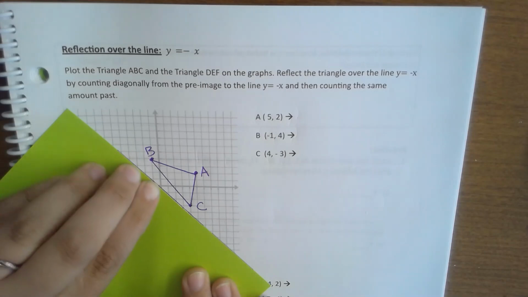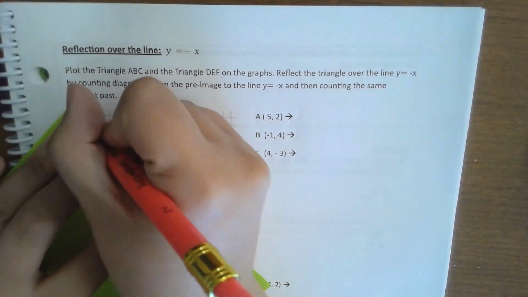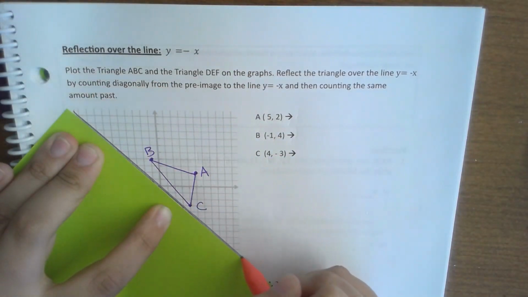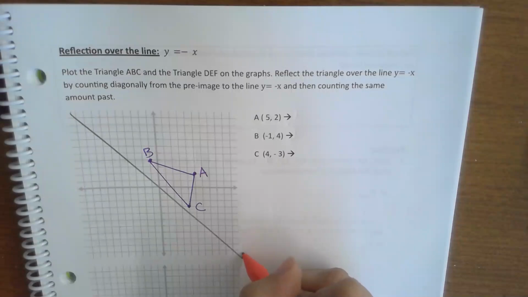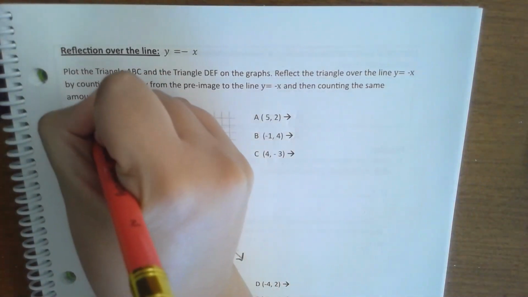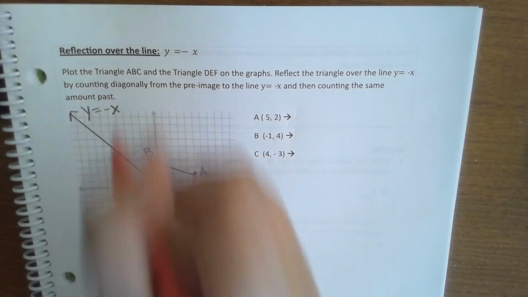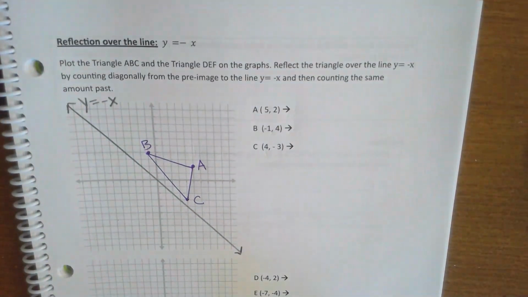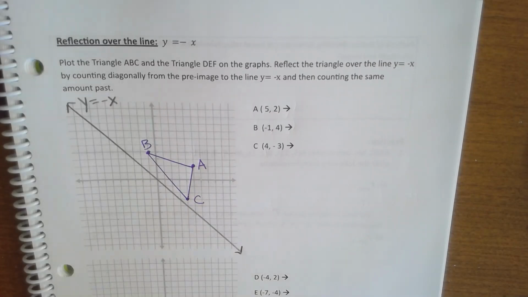I go through the origin, that 0, 0. It's a line, so it needs arrows, and its name is y equals negative x. So we're going to count diagonally again. It's just that our line of reflection is tilted the other way this time.